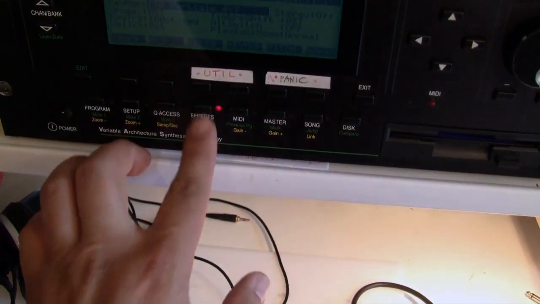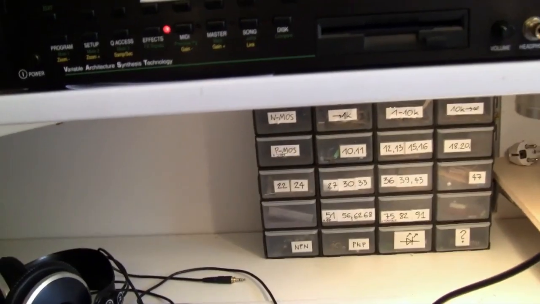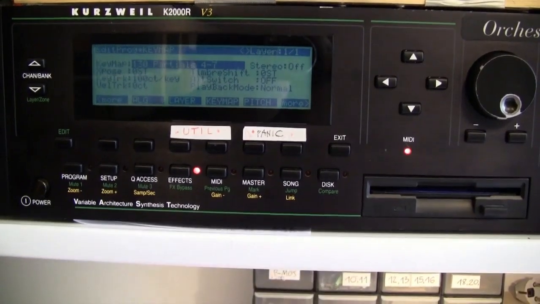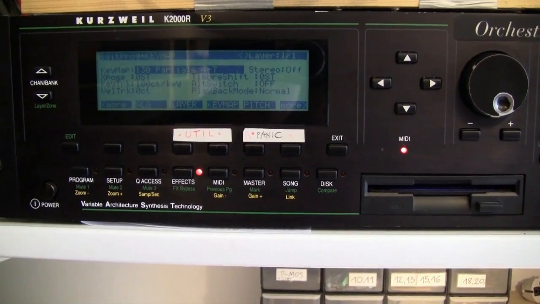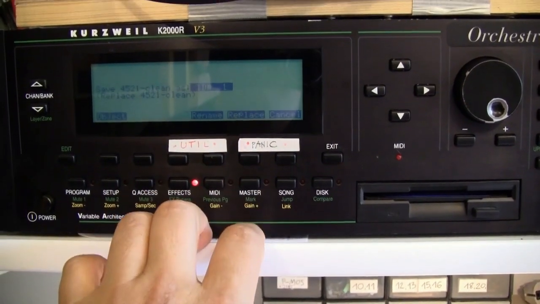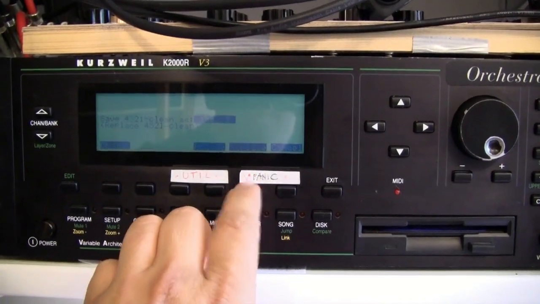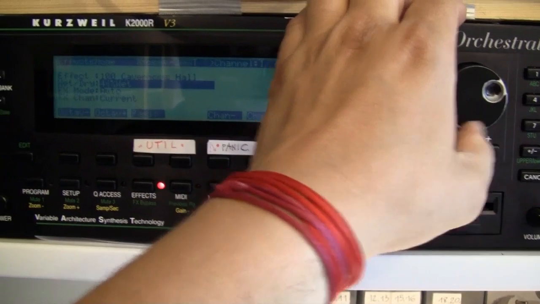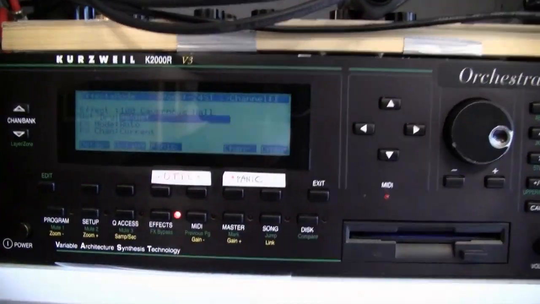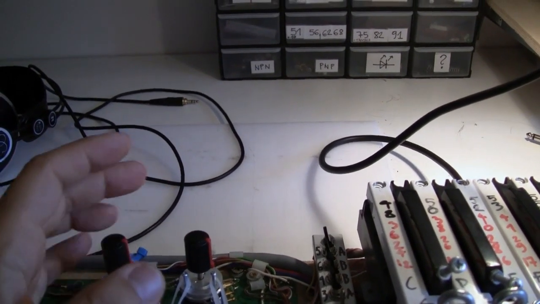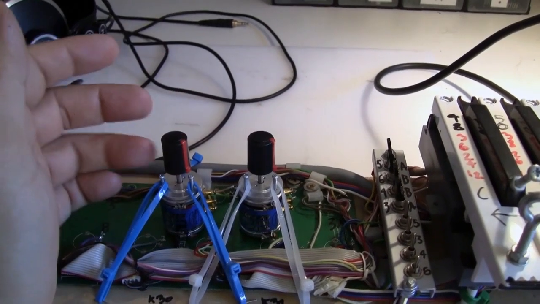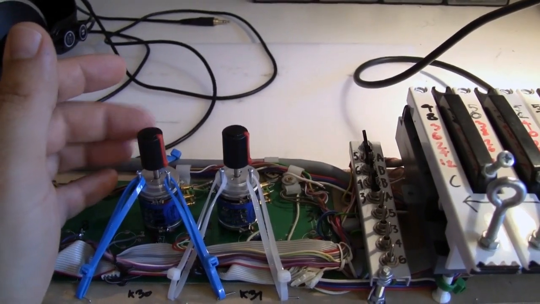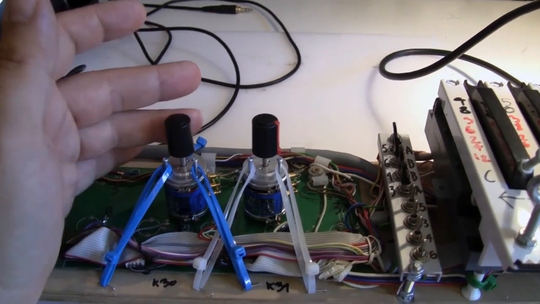What about echo? Let's try to add some echo. We will have to leave this, yes. ID1. Program replaced. Okay, it's playing again. Go to effects. Follow me now. I think we should add some simple reverb. And you can play forever, just with one knob.